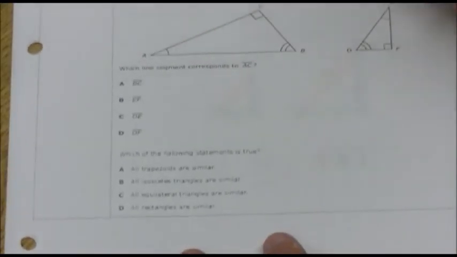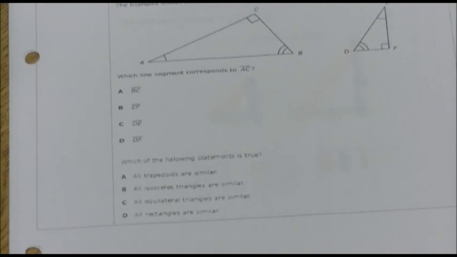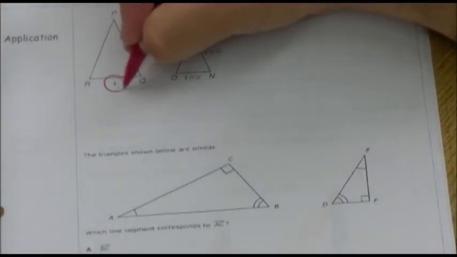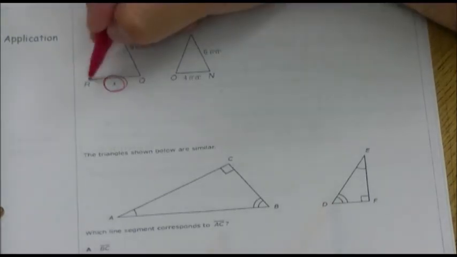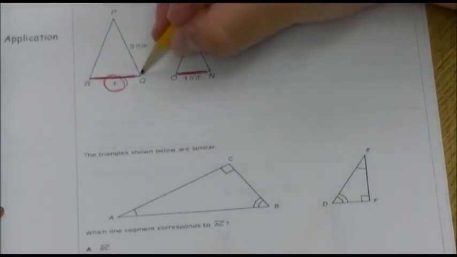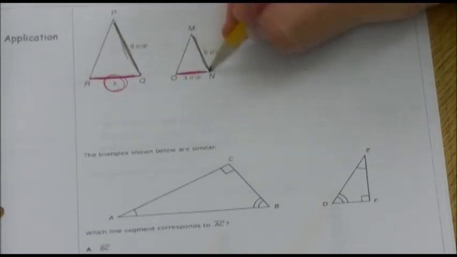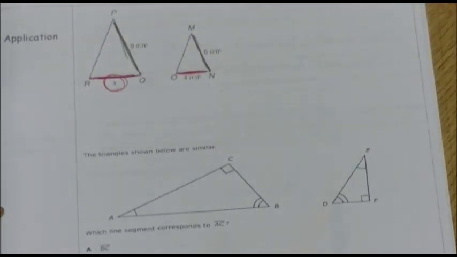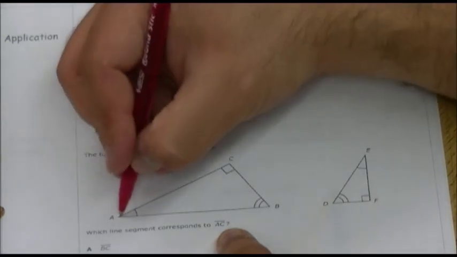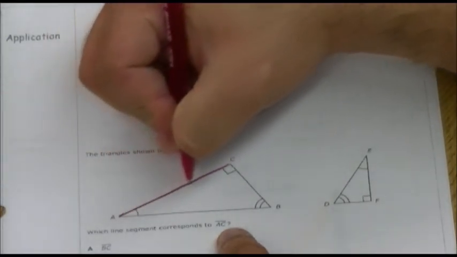If you look on the other side, you have 3 more application problems. Let's see, 1, 2, triangle shown below. On this one right here, you have to find the x. So make sure that you write your proportion. These two sides are proportional because they are corresponding. They're in the same location. And then on this one right here, they tell you these are similar. Which line segment is corresponding to AC? So they want to know which one is in the same location as AC.